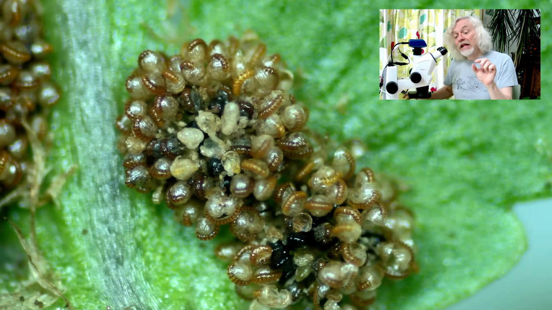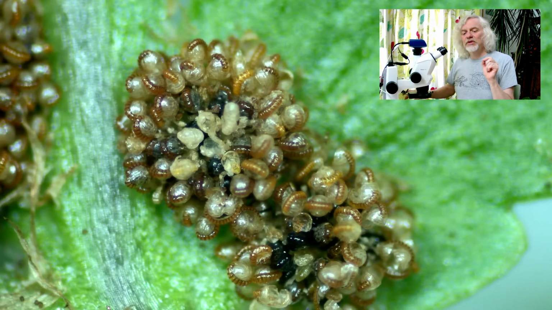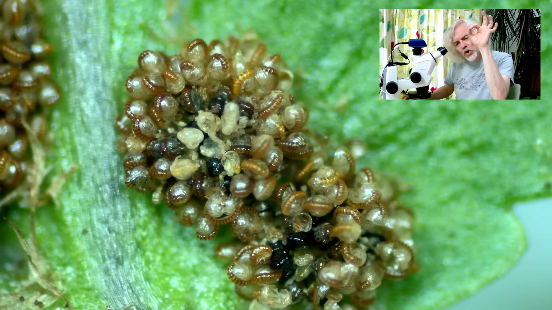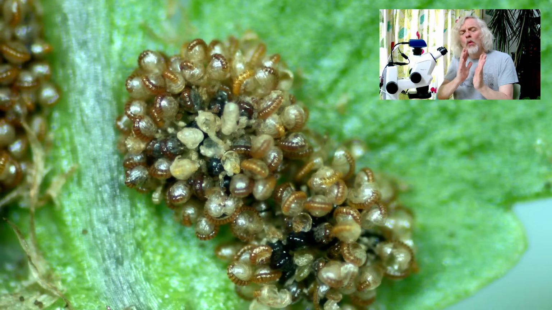But each one of these little capsules is quite fascinating in itself. Can you see it? Almost looks like it's got a little worm running down its back. And that's not a worm, that's what's called the annulus. And it's a series of individual cells with very thick walls.